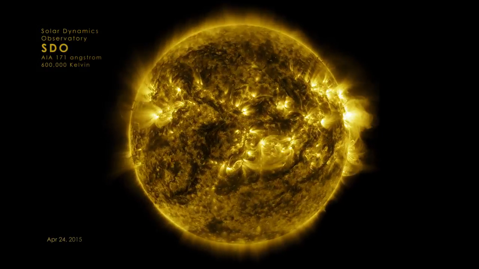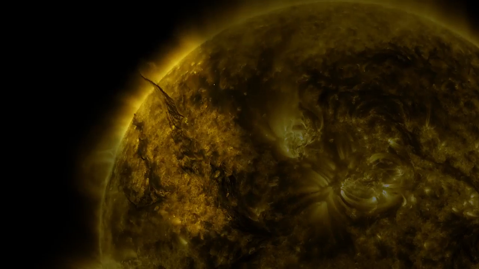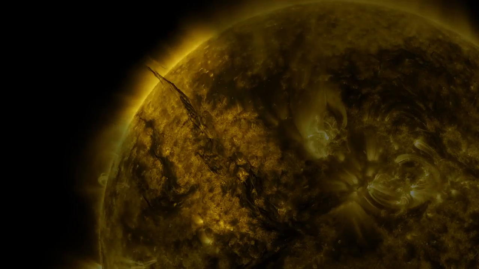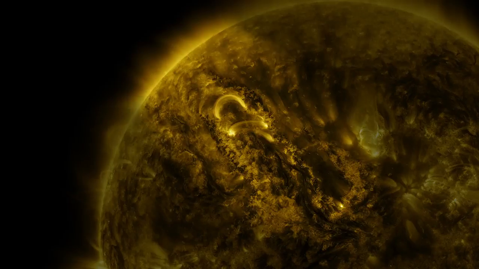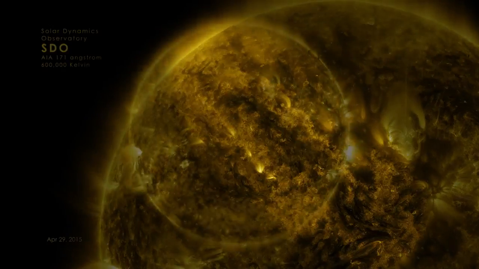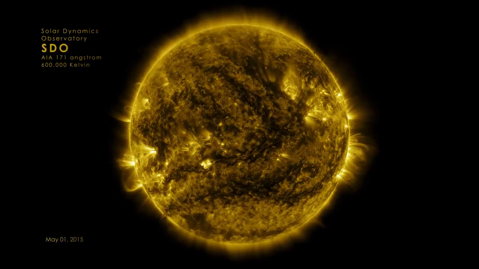We can see on the northern part of the sun that a prominence rotates onto the disk of the sun, and then it erupts in a giant coronal mass ejection. And all of that magnetic energy and all of the plasma that was trapped on those magnetic field lines launches out into the solar system.